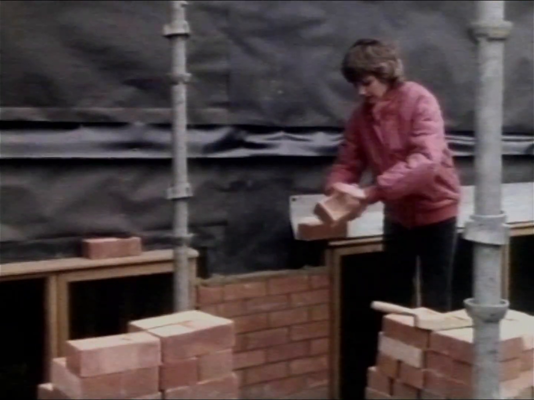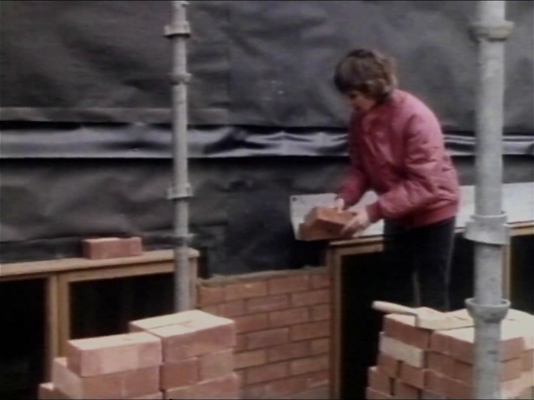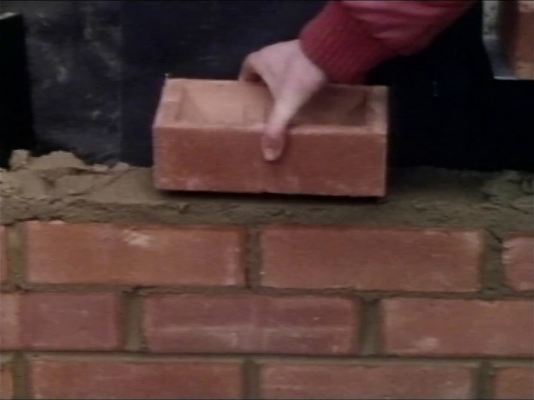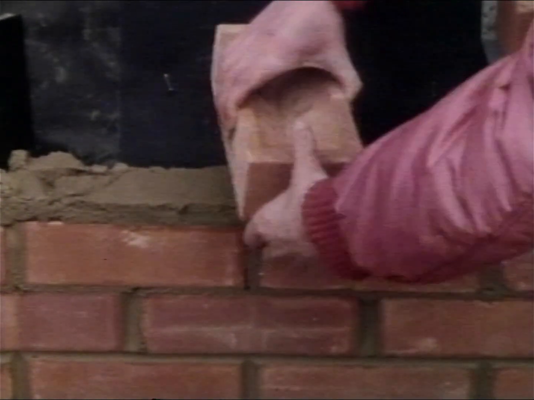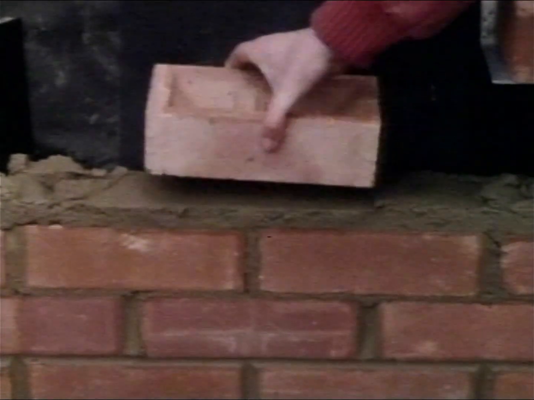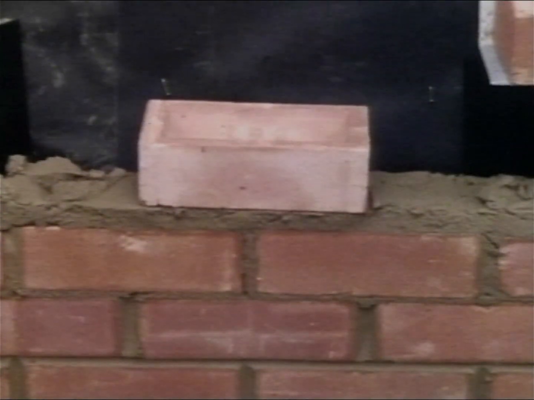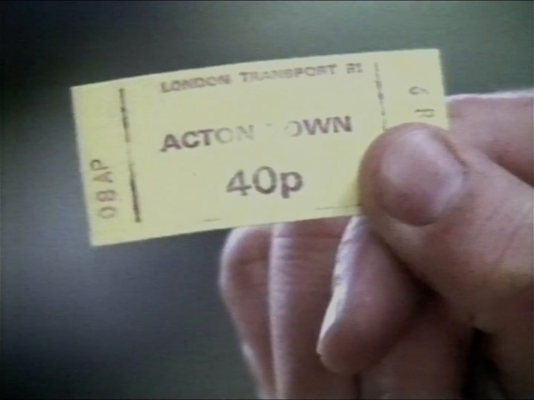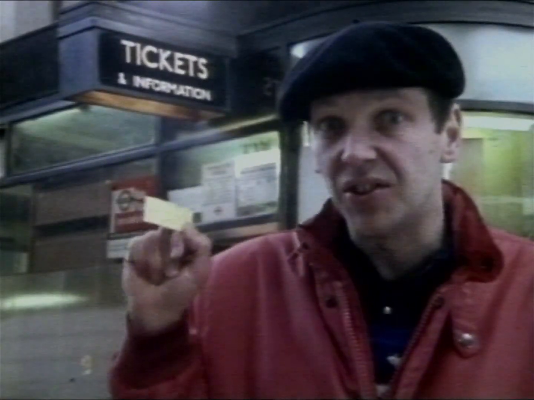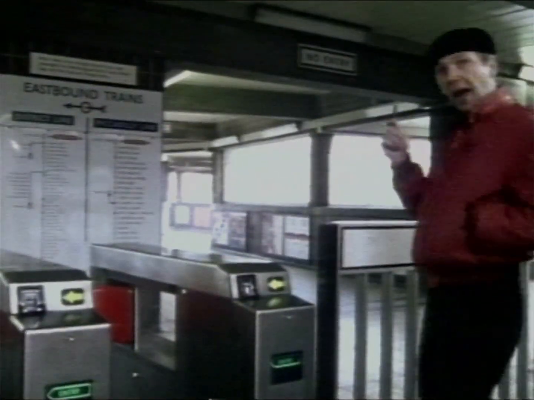This brick fits into place like this, or if I give it a half turn like this, it still fits. This is a ticket for the London Underground. I'm going to hand it to the ticket inspector. An automatic one. I can put it in the slot this way round or this way.